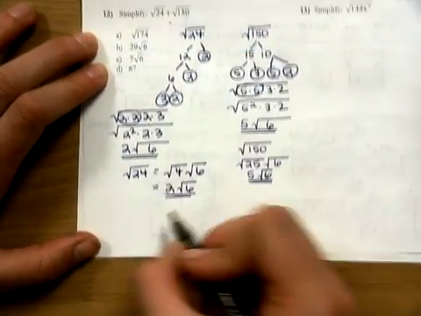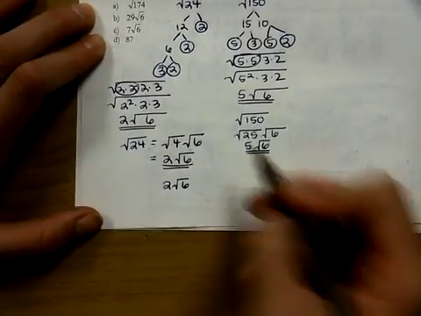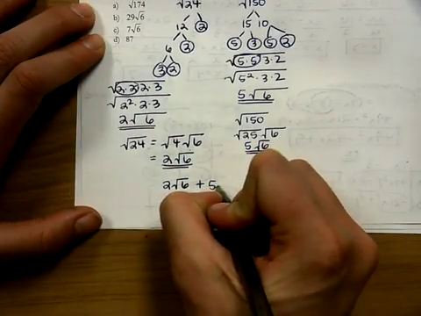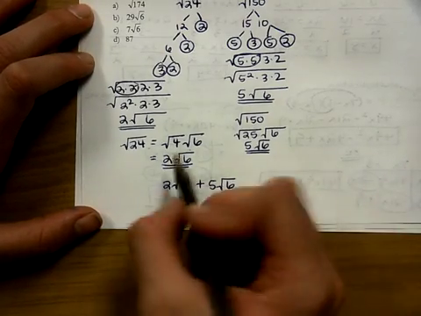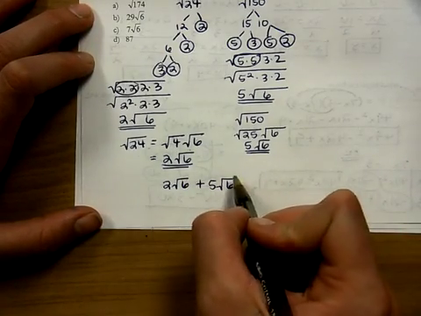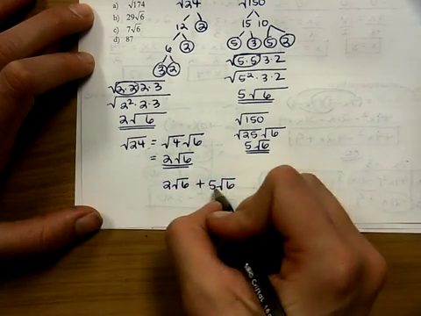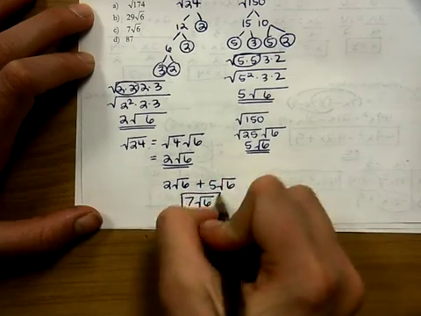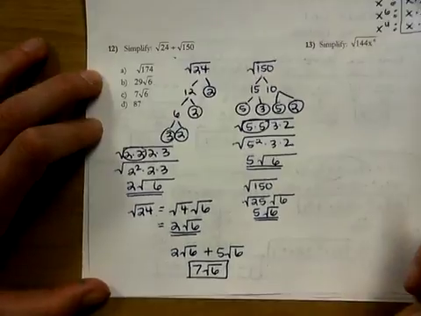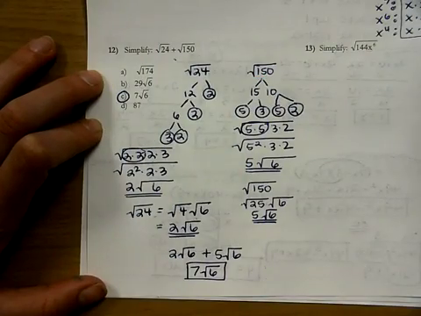So instead of square root of 24, I'm going to write this as 2 times the square root of 6. And instead of plus 100 and square root of 150, I'm going to write plus 5 times the square root of 6. When I add these, I can kind of think of this as like terms. I keep the radical the same, and I add the numbers in front. So if I have 2 of the square roots of 6 plus 5 more, that'll give me 7 of the square roots of 6. And this is my simplified answer. So when I go back, if this is a multiple choice answer, C is the correct answer.